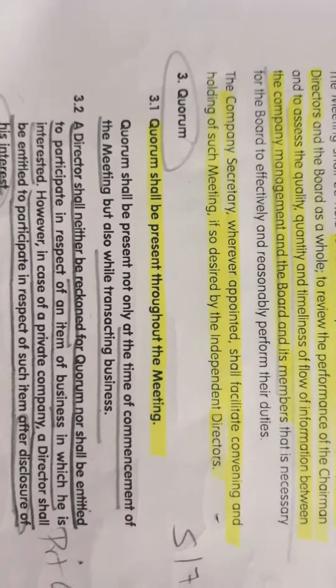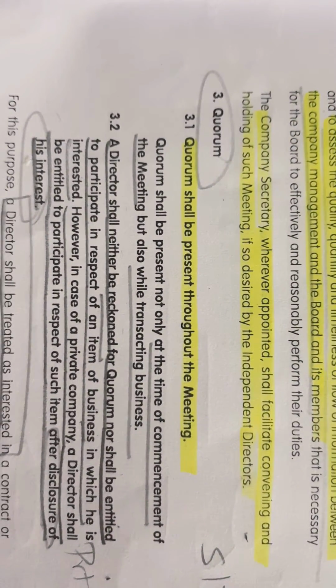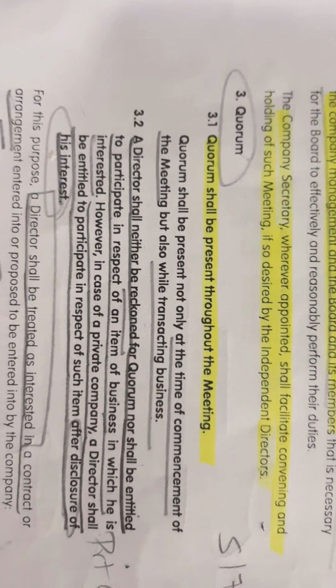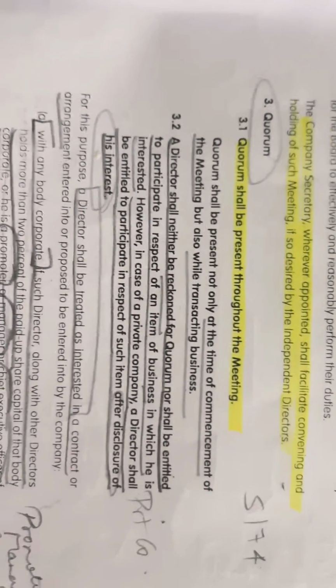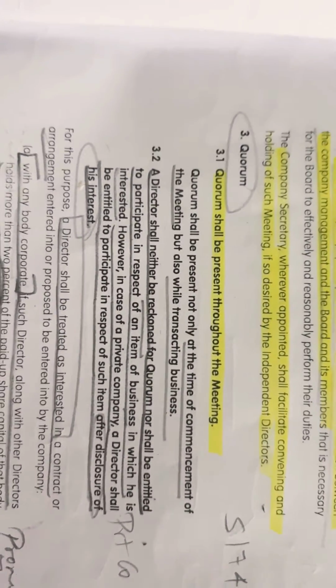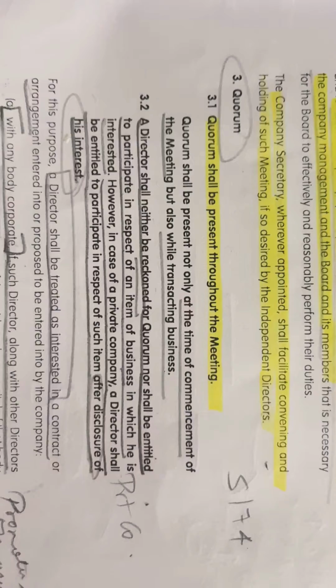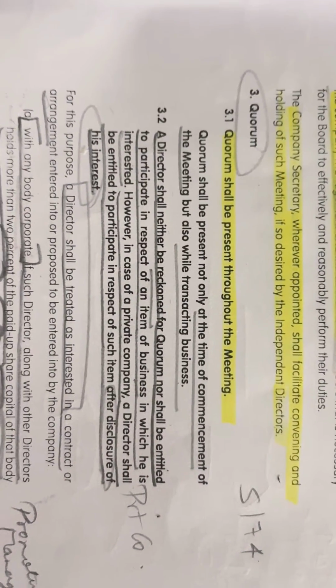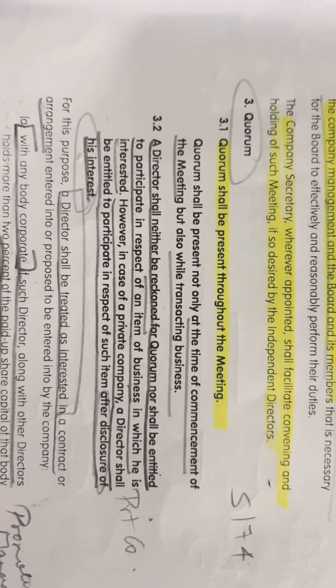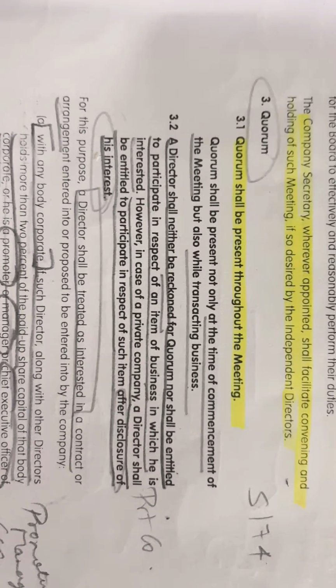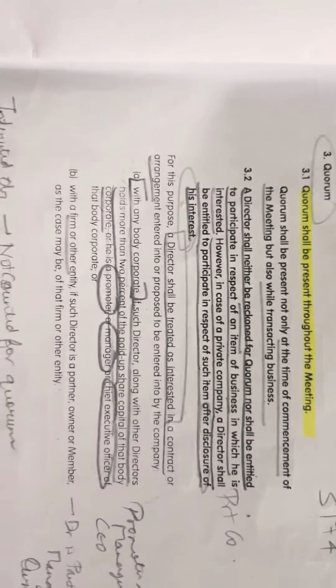Then the quorum shall be present throughout the meeting, not only at the time of the commencement but while transacting. The interested director shall neither be reckoned for quorum nor be entitled to participate. However, in the case of a private company where a director is interested, he can participate after disclosure of interest.